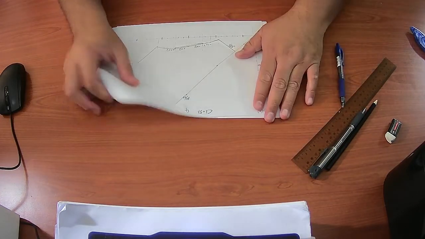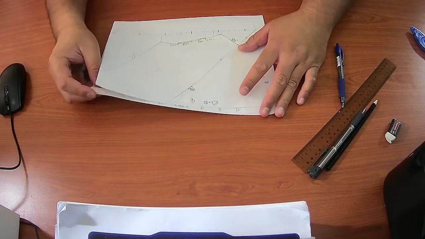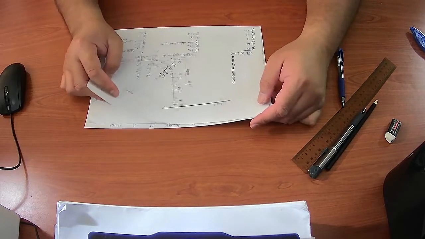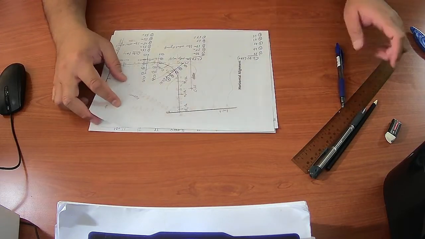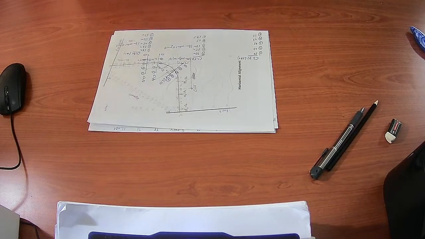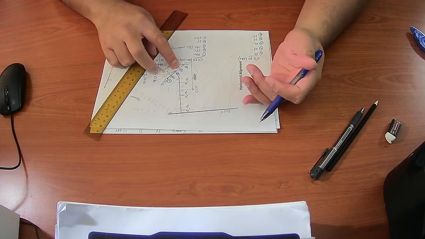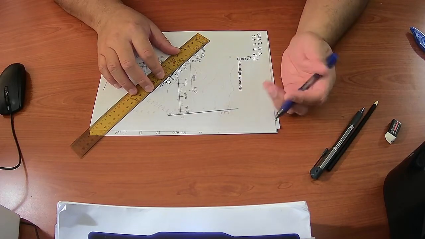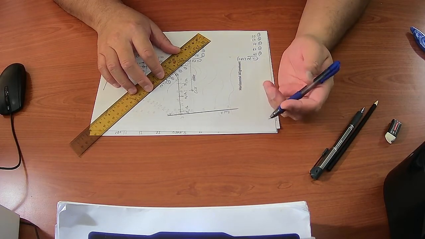Okay, what you need to do, go to your horizontal alignment, go to change 50, draw a line more or less perpendicular to that point.